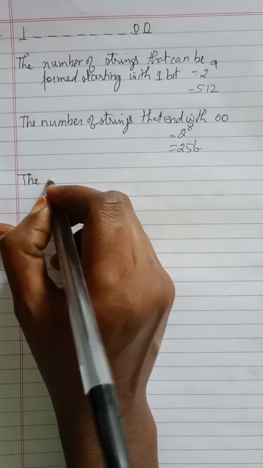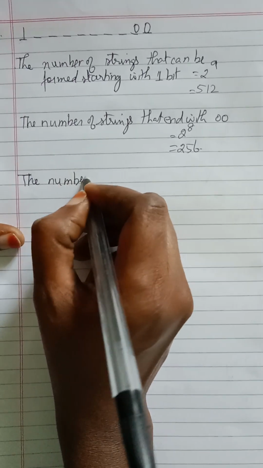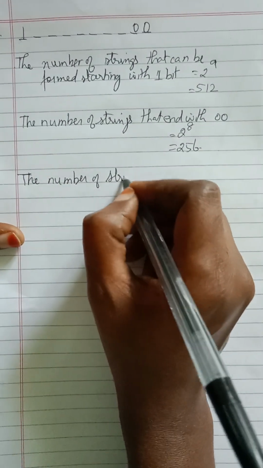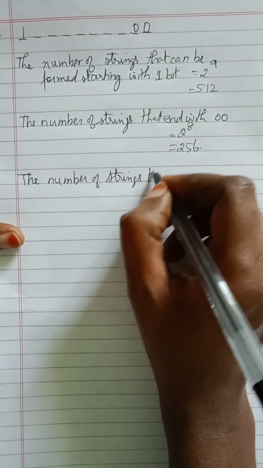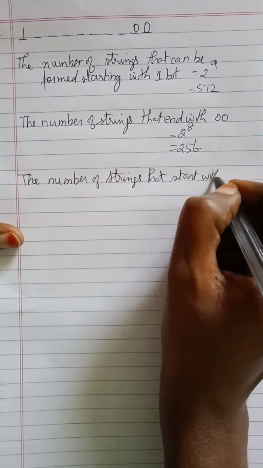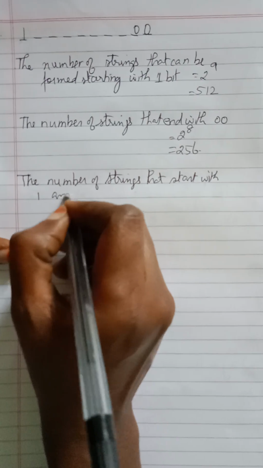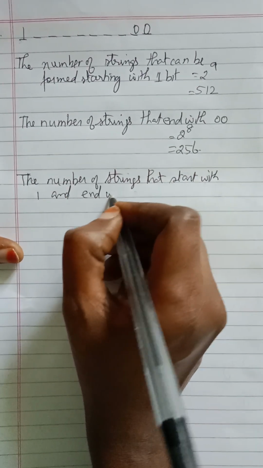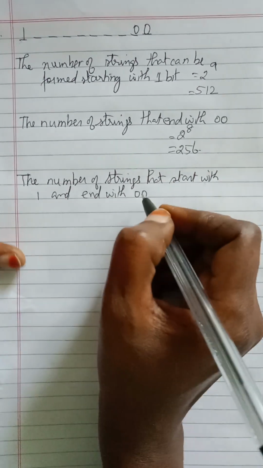So the number of strings that start with 1 and end with 00.